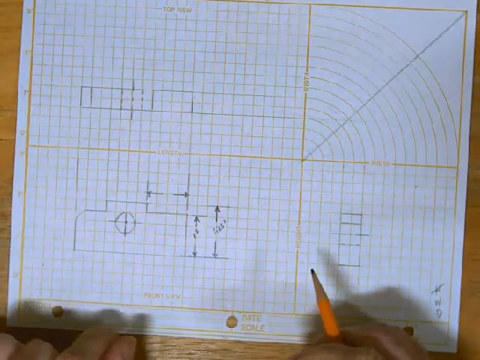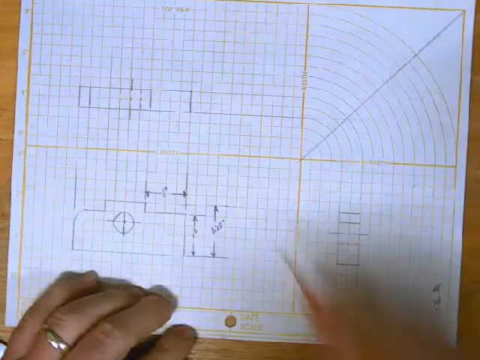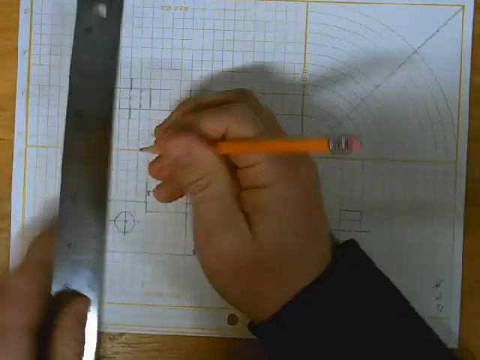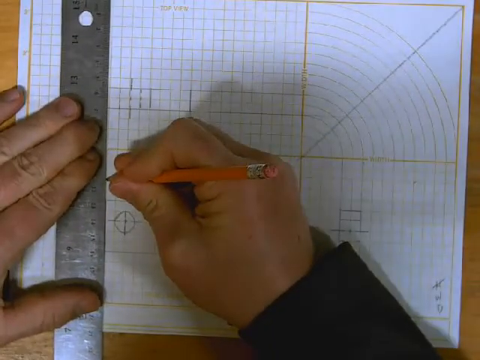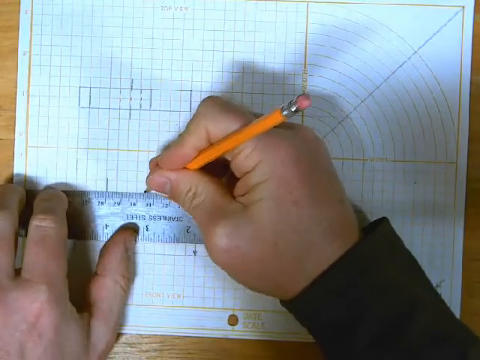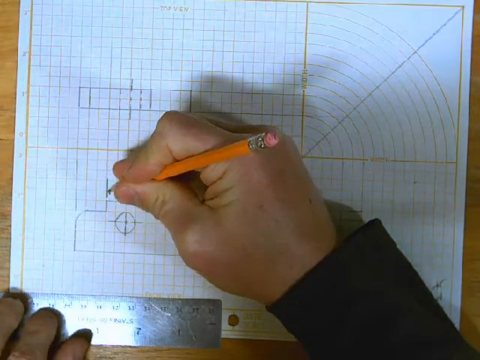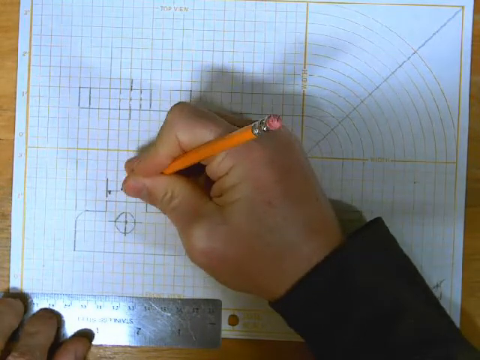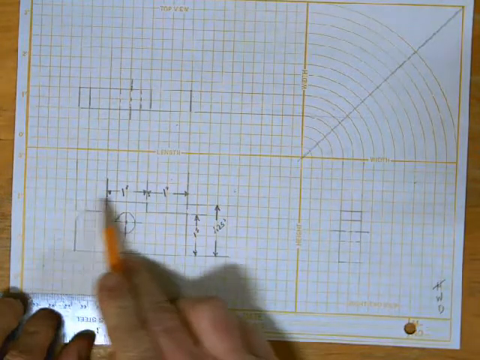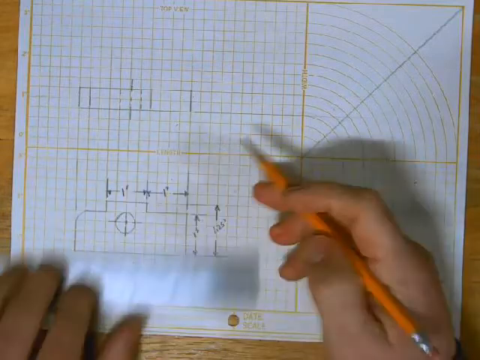So from there to there is 1 inch. The next overall dimension is another inch. This could be on the same level as the last one. 1 inch, and now we don't have to dimension this from here to here. We're actually going to do the overall dimension.